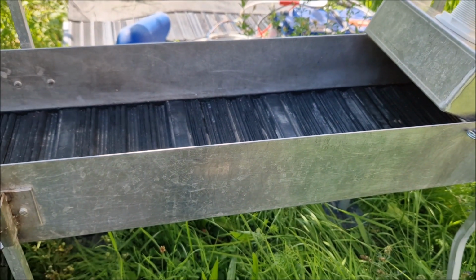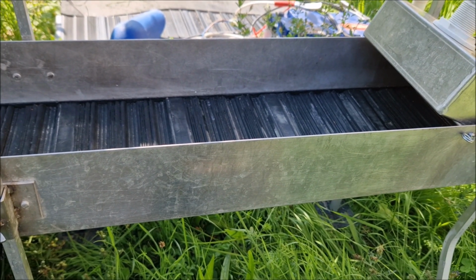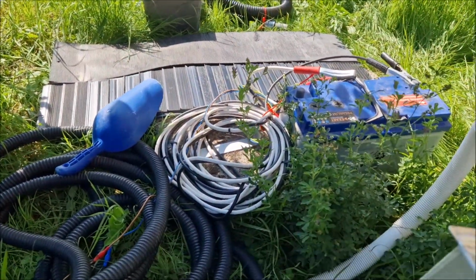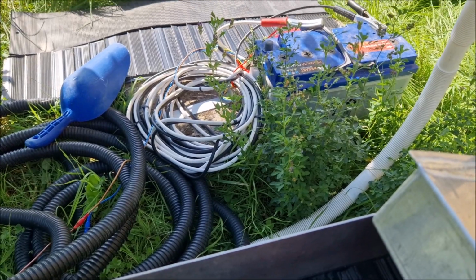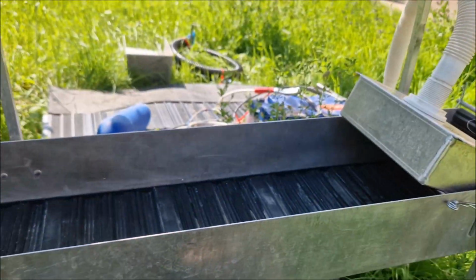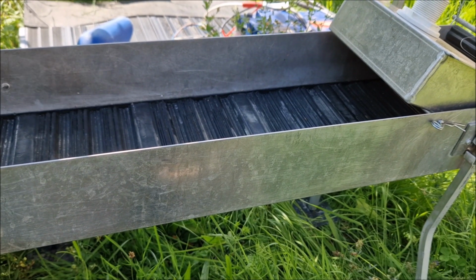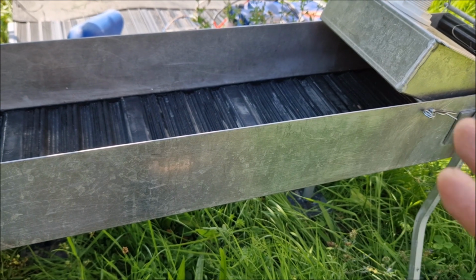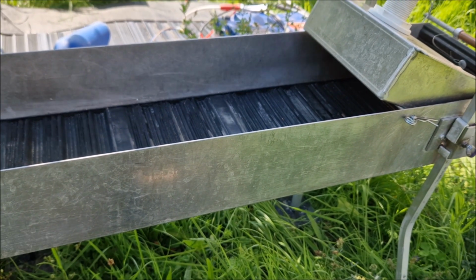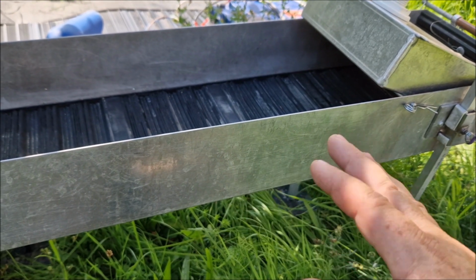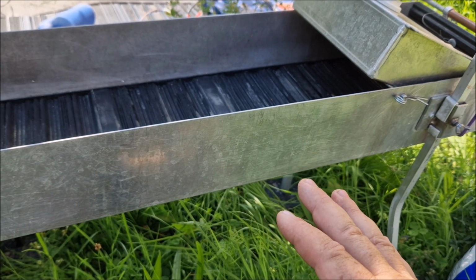But what you want is to ensure that you can run that water speed versus your angle. If you can get your water speed and your angle down, you will capture more gold. But anytime you change the angle, anytime you change the water speed, all of that's going to change other factors in your gold sluice.